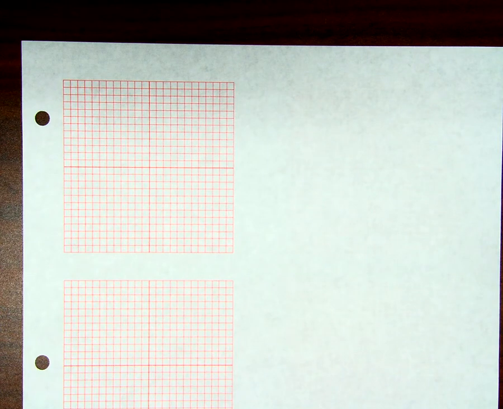So remind me what a system of equations is. You're showing me with your hands. Tell me with your words. Remind me what a system of equations is.